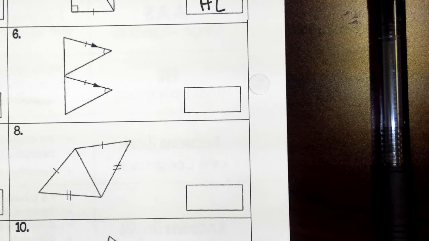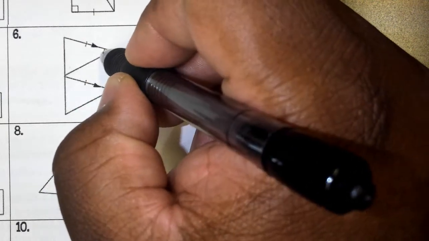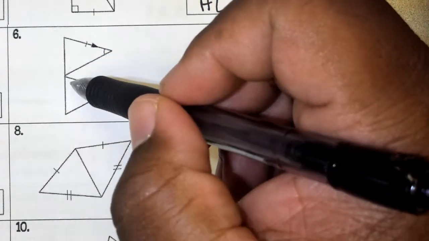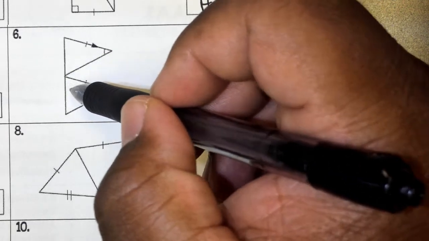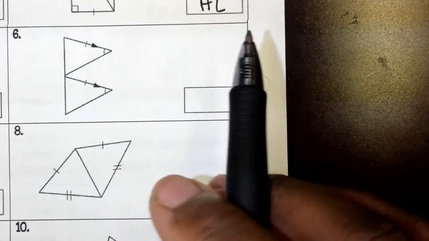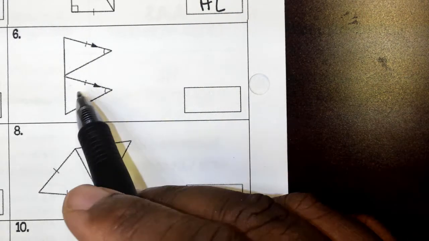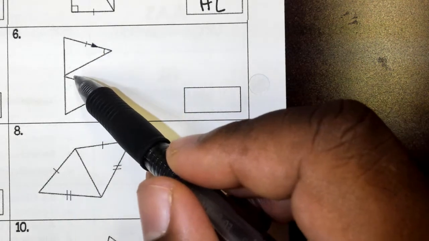Alright, next one. I need to show you stuff on this one. On this one, we got two triangles. They're connected. But the way they're connected, these angles aren't vertical angles. So these angles aren't congruent. I don't want you to be confused with that. You saw how they were connected on the last one versus the way they're connected on this one. These aren't vertical angles. These two triangles are connected and they're kind of facing the same way.